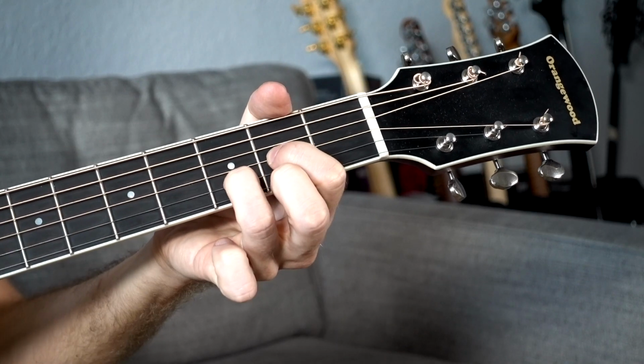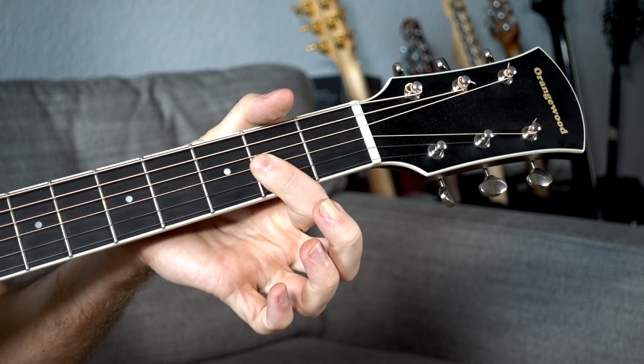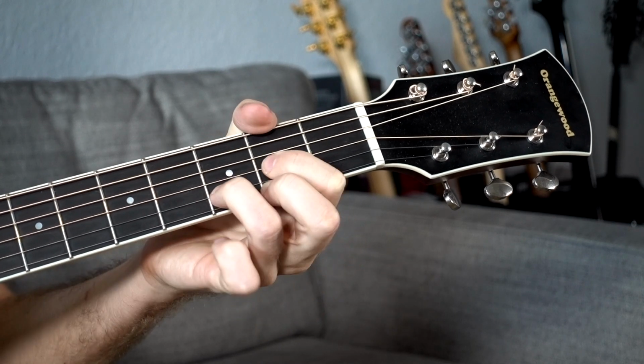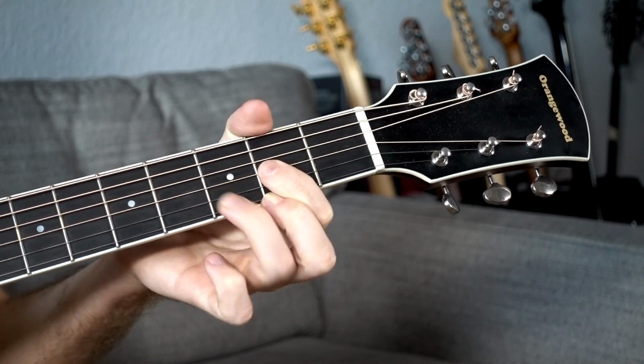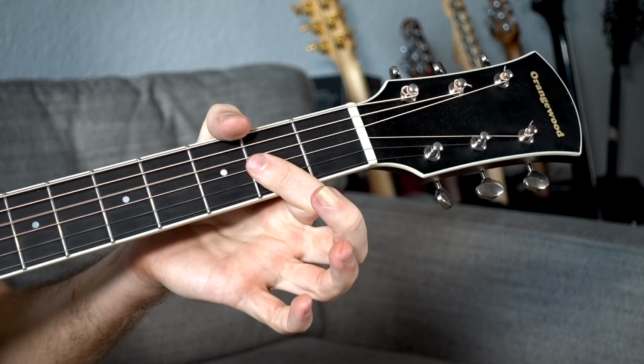Now let's not stop there. Let's talk about the B string. We have B, C sharp, and D. That second note, the C sharp, is an often neglected note in the key of D. Let's inflect that right there, okay? So instead of holding down 2, 3, 2, you can just grab 2, 2, 2 and make a different chord. It's still a D major chord, it's a D major 7 chord, okay?